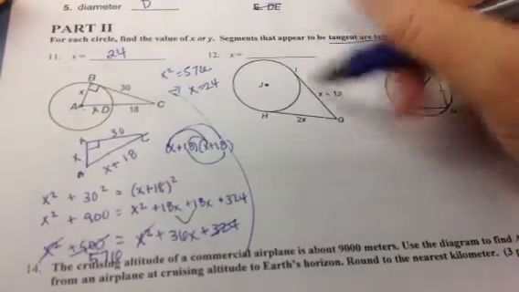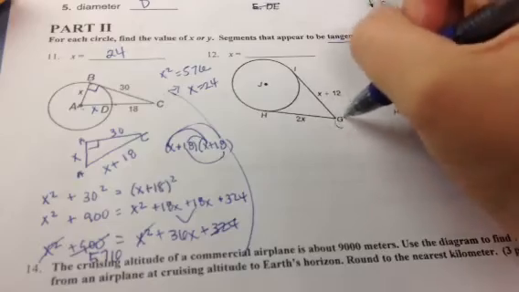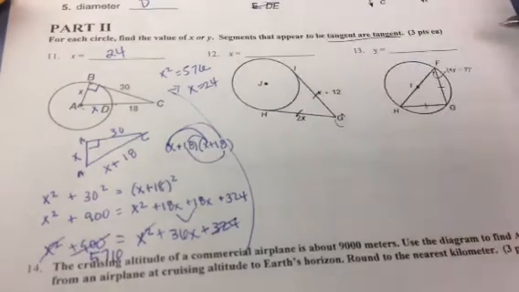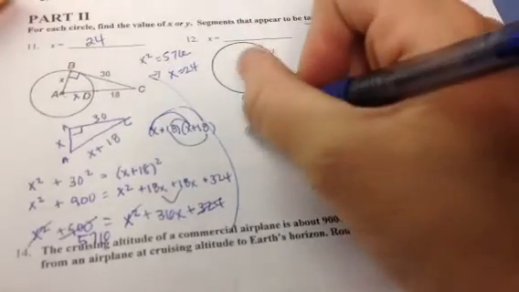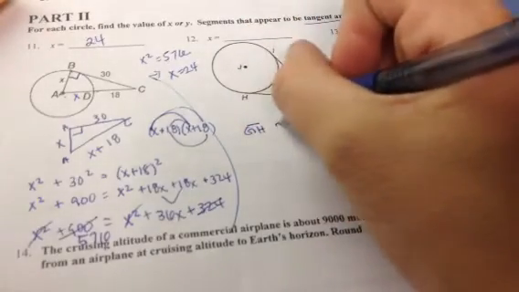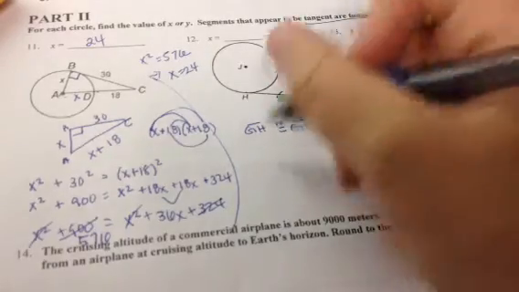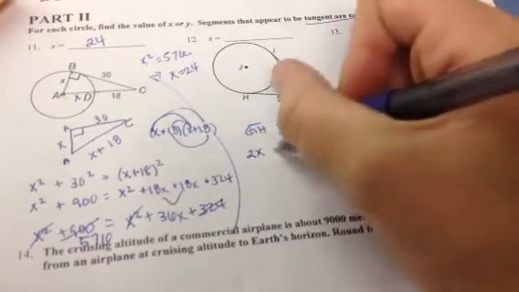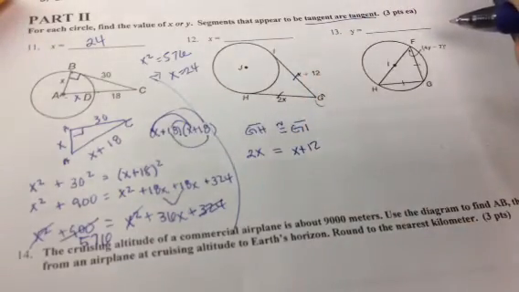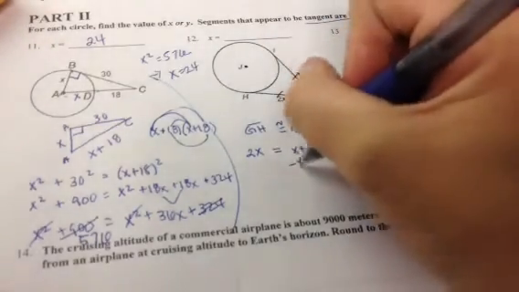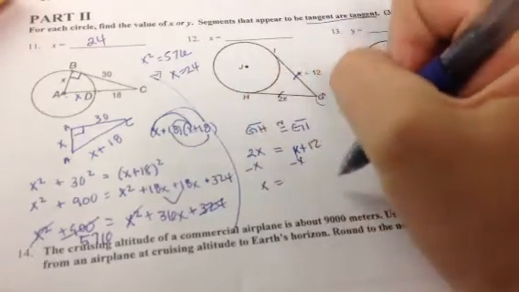All right, in problem 12, again, we said segments that appear to be tangent are tangent, and we said if there are two tangent segments that come from the same external point, so point G, they're congruent. So this is a much easier problem. If segment GH is congruent to segment GI, that just means that their lengths are equal. So 2x is equal to x plus 12. All right, so we could subtract x from both sides, and we're left with x equals 12.